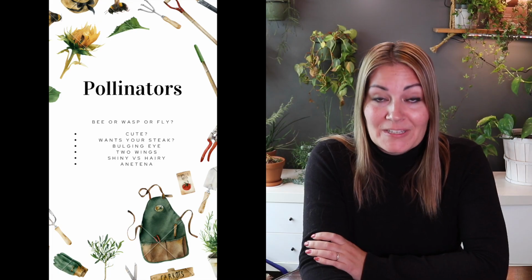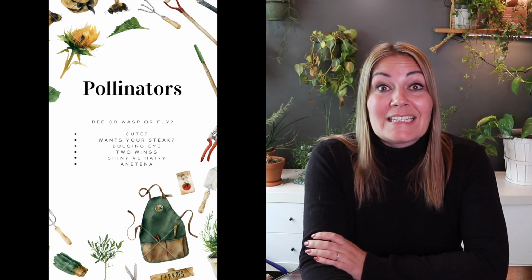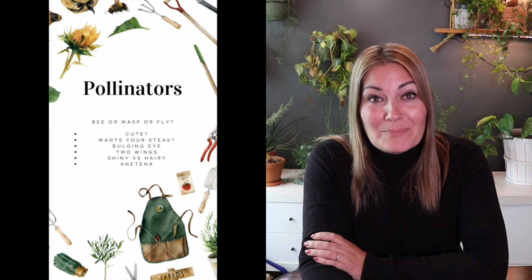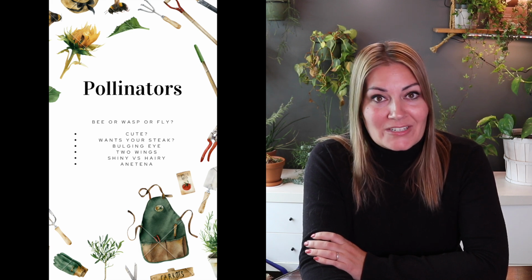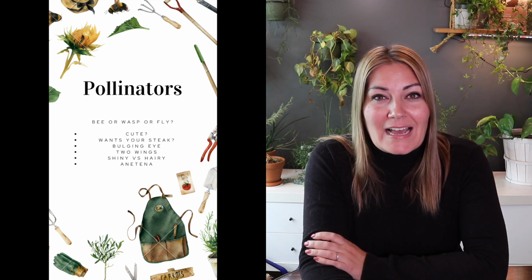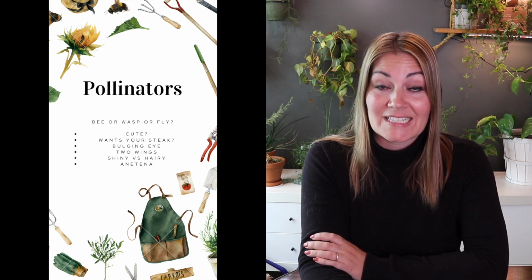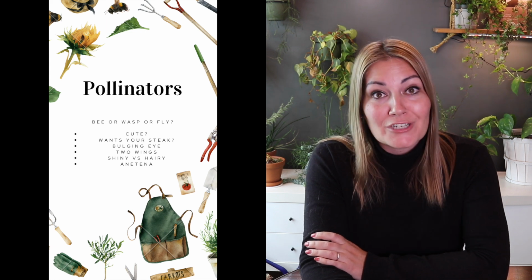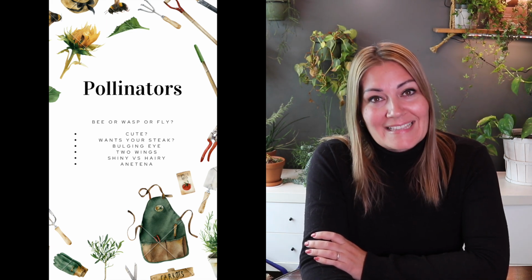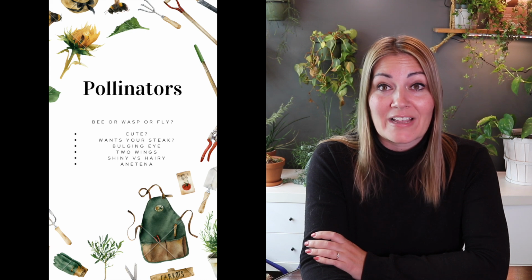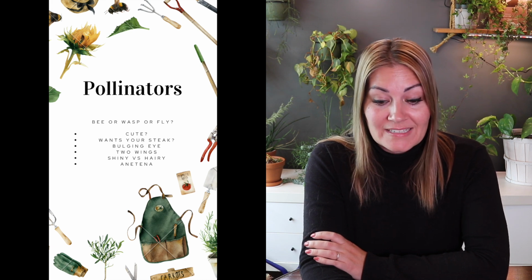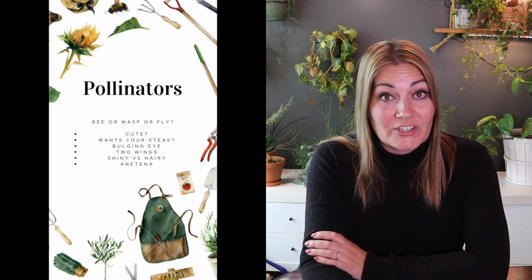So to recognize if it's a bee, the first idea would be to say if it's cute. Usually we can see a bee and decide if it's cute or not based on the fuzziness or the size of its body, a little bit more chubby. That's usually a good indicator if it's a bee. Does it want your steak? That is usually an indicator that it is a wasp, as they are carnivores. Do they have bulging eyes? All of these insects have large eyes, but the flies have the largest eyes of all.